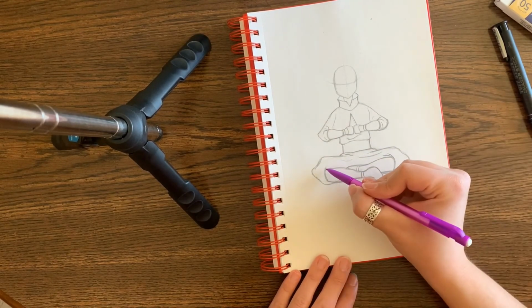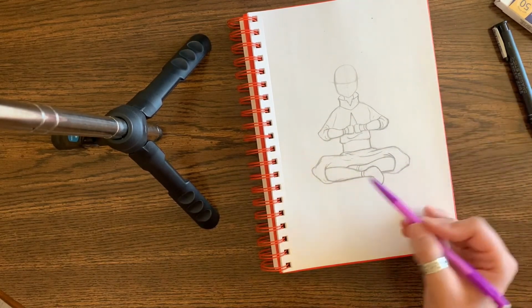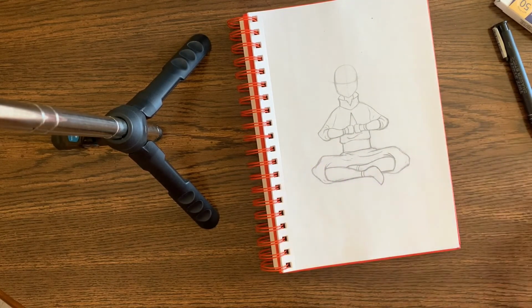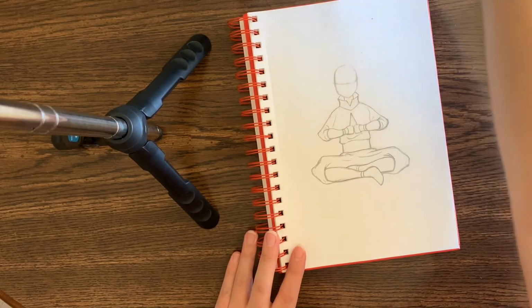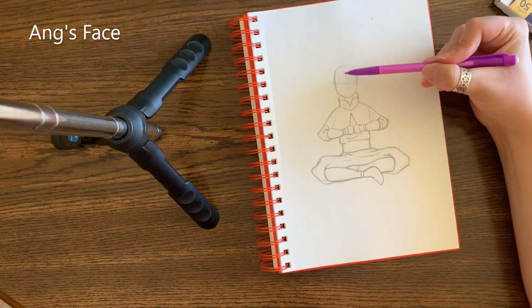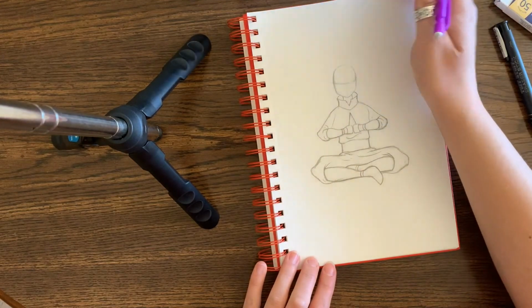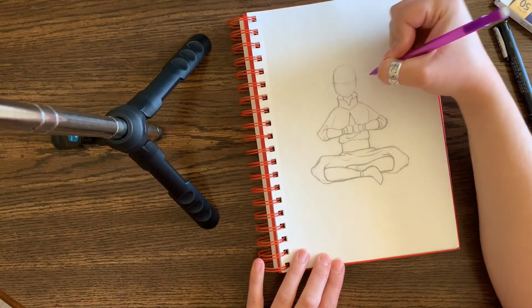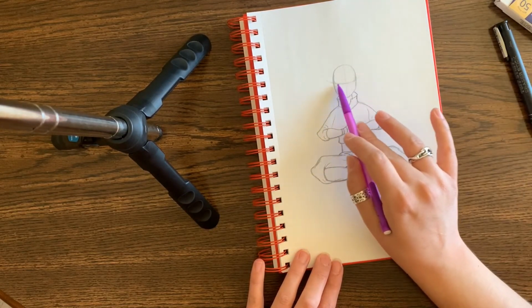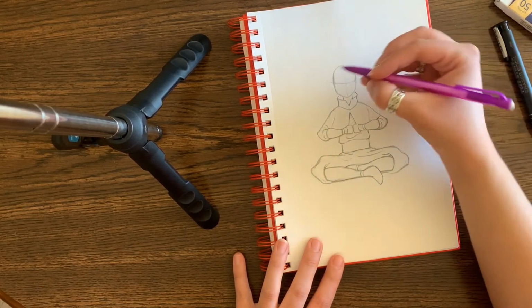I think there would be something there. Okay. So now once that's done, we can get in and start to work on his face. These two lines that we drew at the beginning are going to be really important because that's where we're going to start working on his face. This curved line right here, I hope you guys can see, is one of the most important parts because that's where his eyes are going to be.